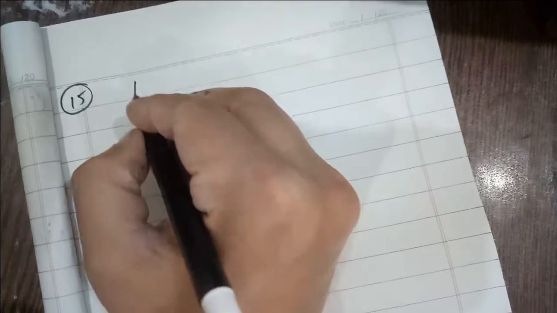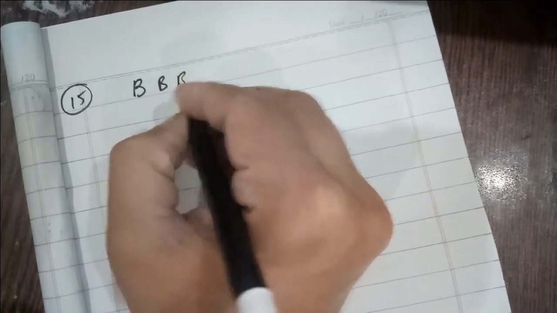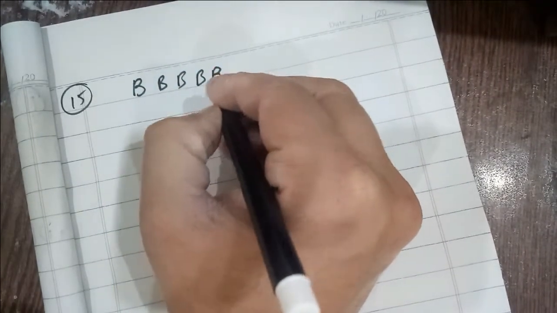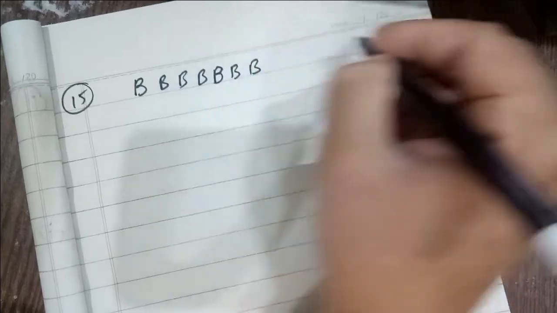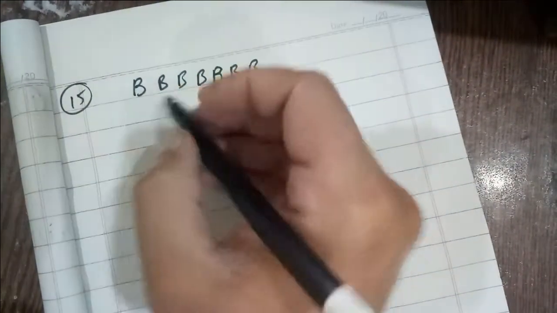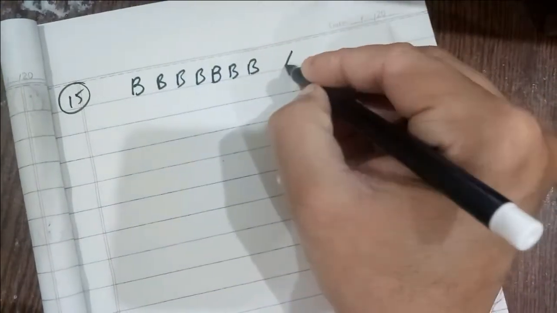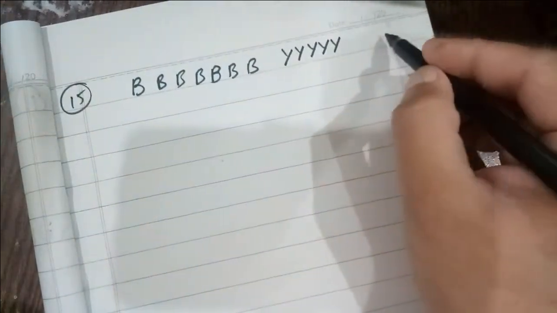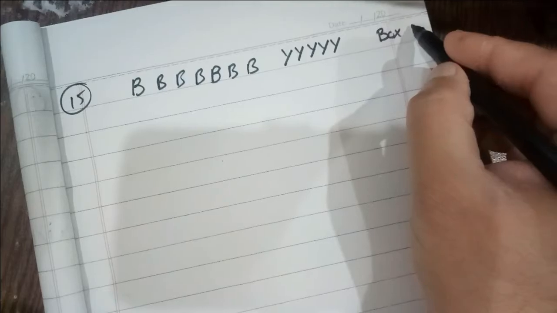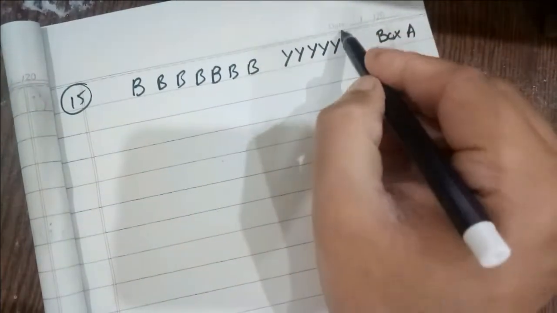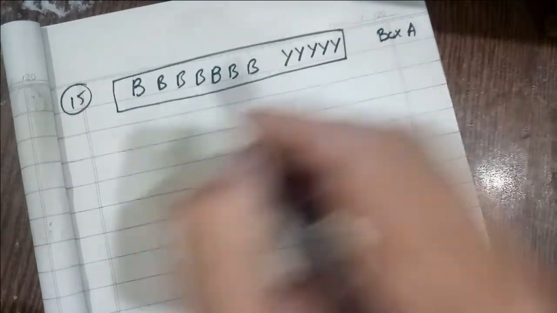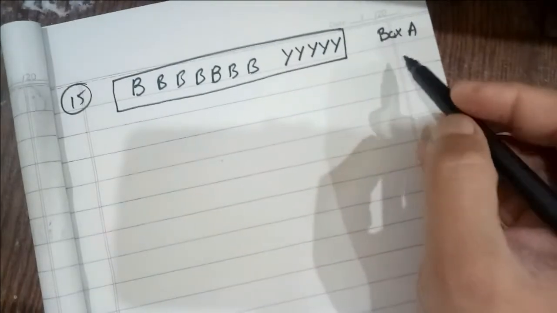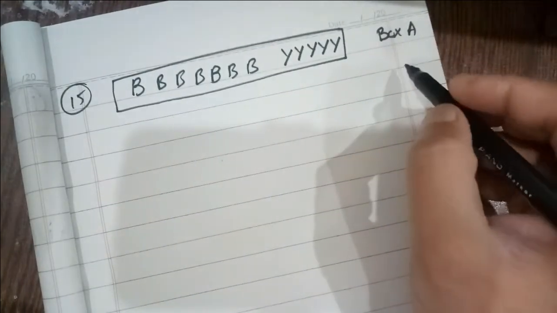Question number 15. Box A contains 7 blue balls and 5 yellow balls. So blue, blue, blue, 7 blue balls and 5 yellows. This is the sample space for box A, and box B contains 3 blue balls and 7 yellow balls.